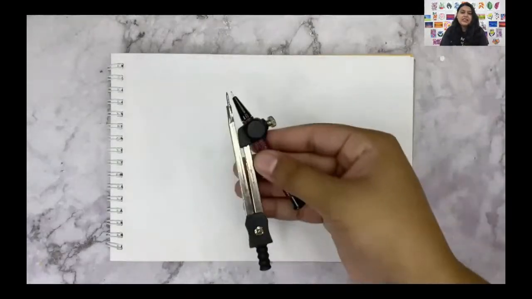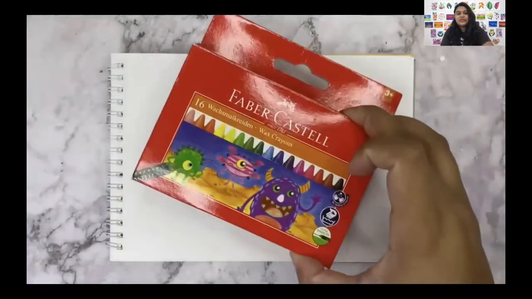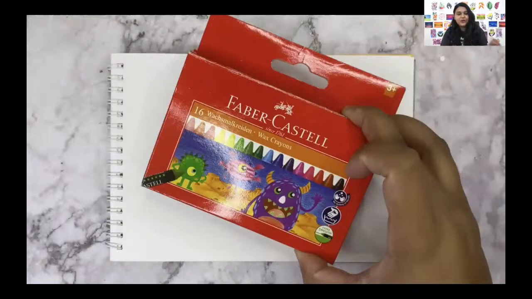So hence I have a marker with me. Make sure you have one with you as well. The next thing that I have with me is a compass. Now, this is optional. If you're going ahead and drawing any circles, then you can have it. So it's okay if you don't have it or you have it. It will not make much of a difference.